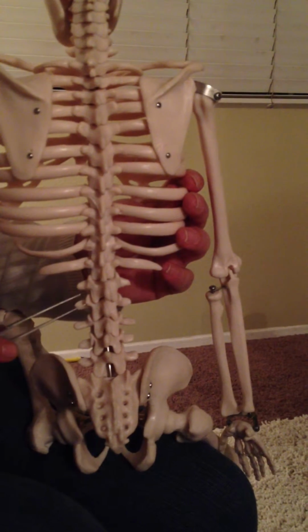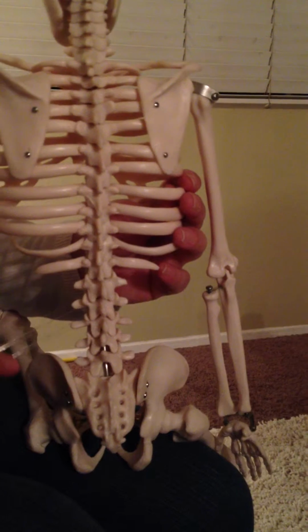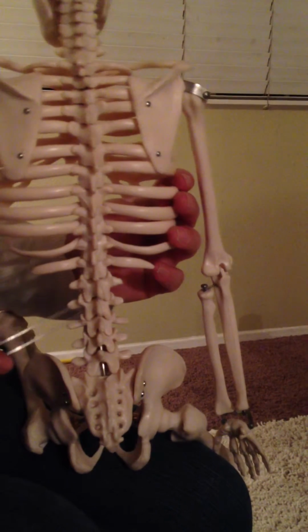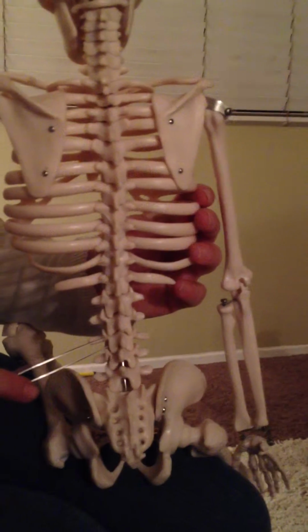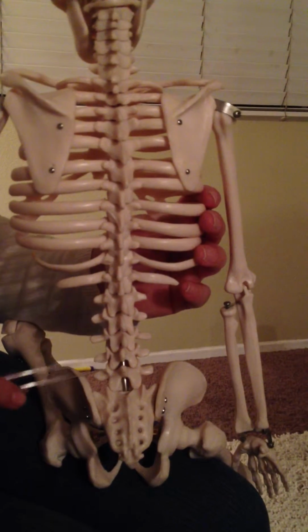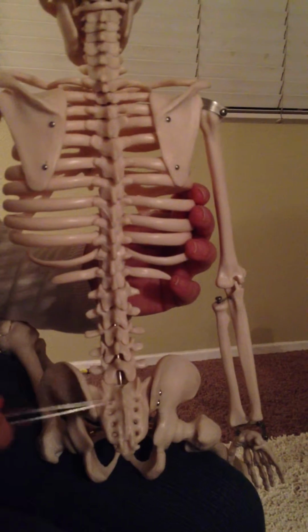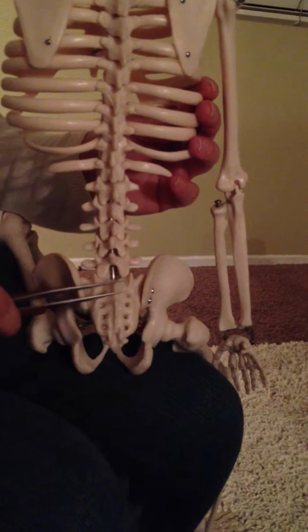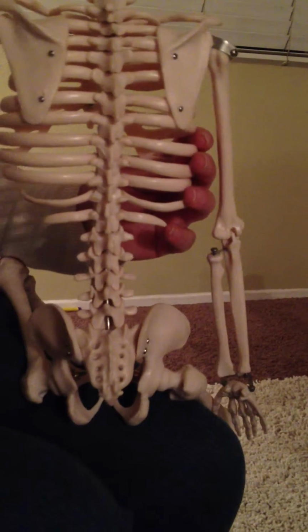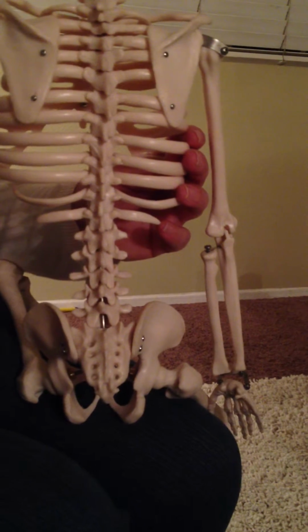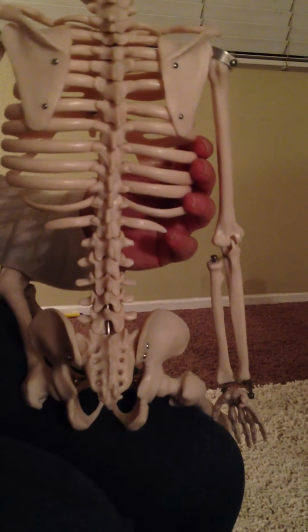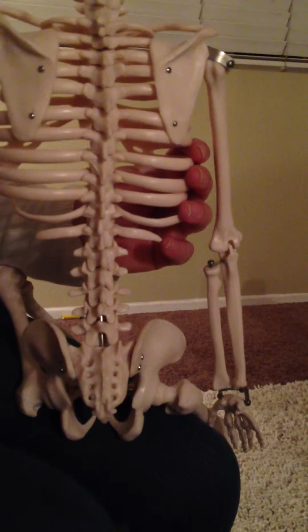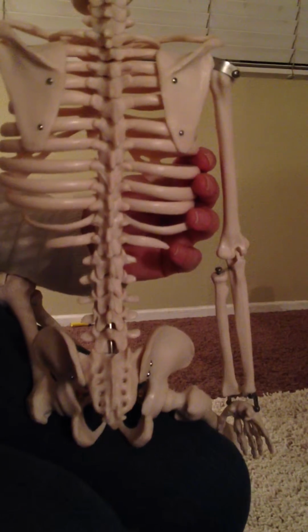And your sacrum has fused vertebrae, and then your coccyx, which is your tailbone, points anteriorly in males and inferiorly in females. So that is your sacral and your coccyx, which is your tailbone.